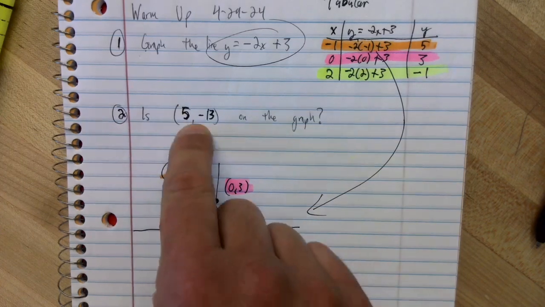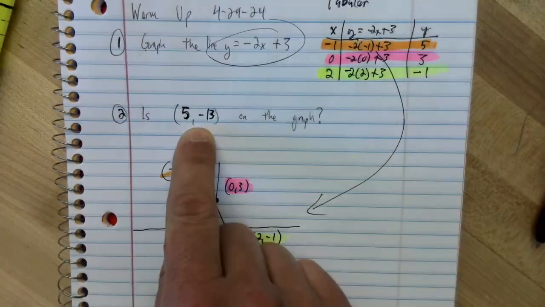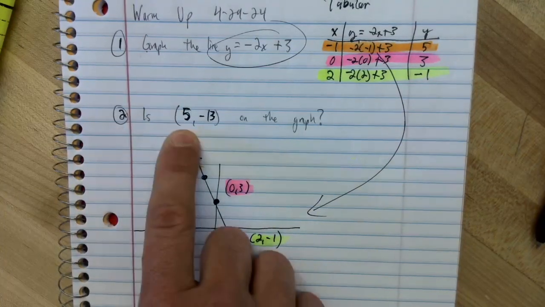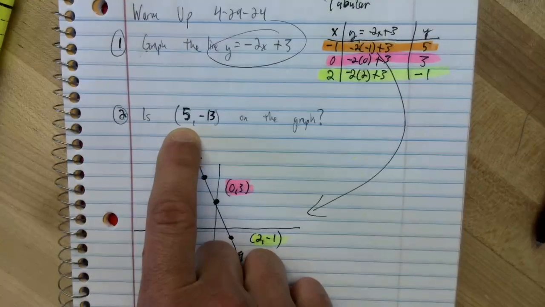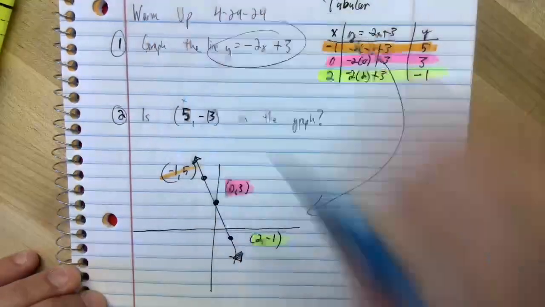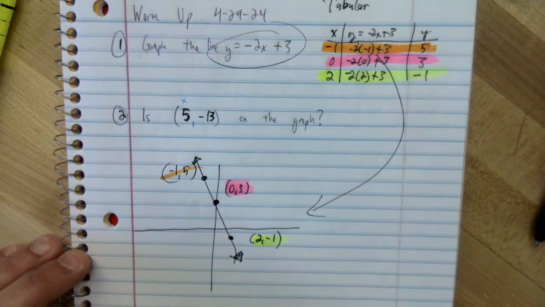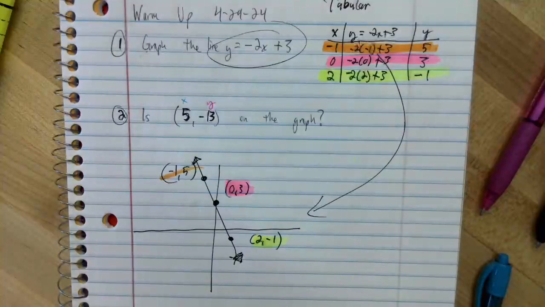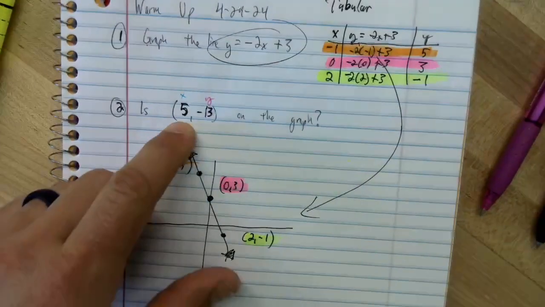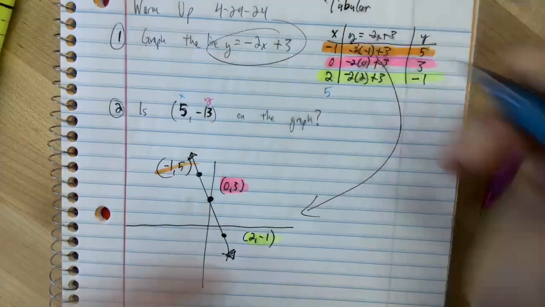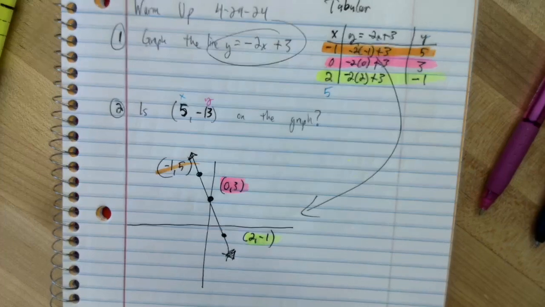What can I do with 5 comma negative 13? Assuming this could be on the graph, what does the 5 represent? X. Yeah, good. It's an X. And what does the negative 13 represent? Y. Yeah. So, what I can do is like a little math experiment. Suppose X is 5.